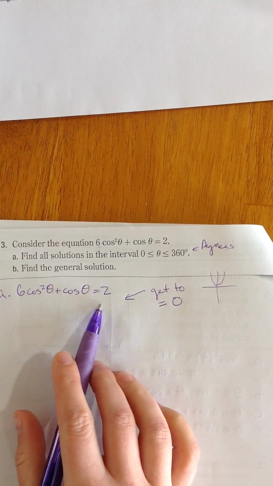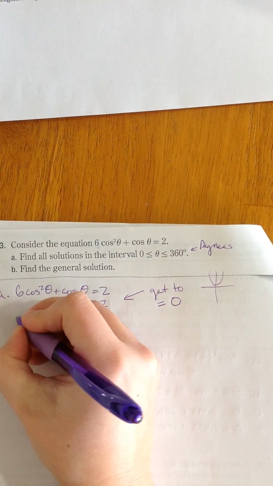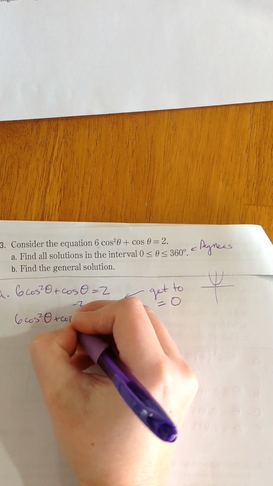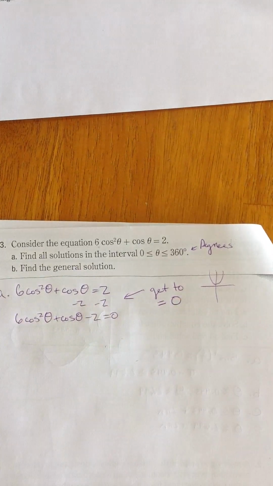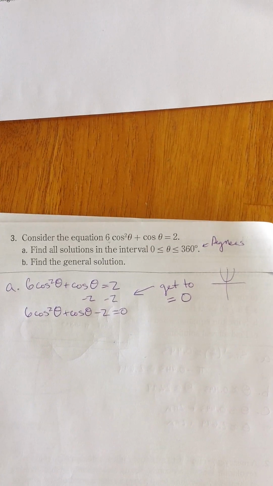Okay, so to get it equal to 0, we just got to get the 2 to the other side. So minus 2 from each side. So 6 cosine squared theta plus cosine theta minus 2 is equal to 0. And then from here, I was very confused on what to do.